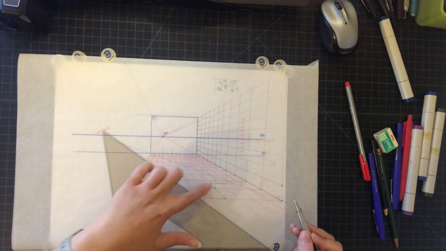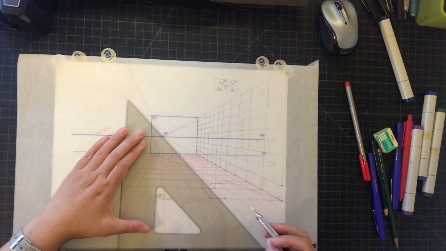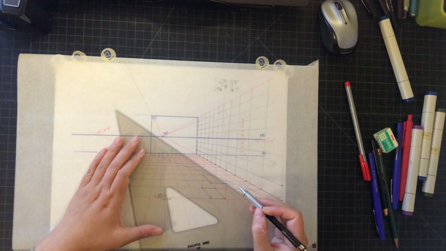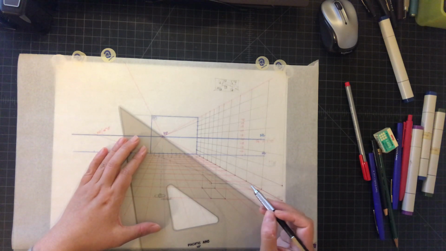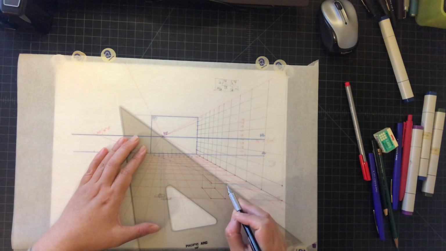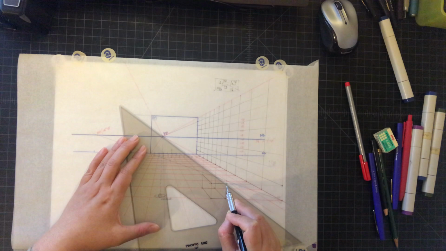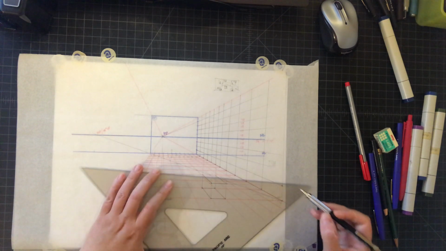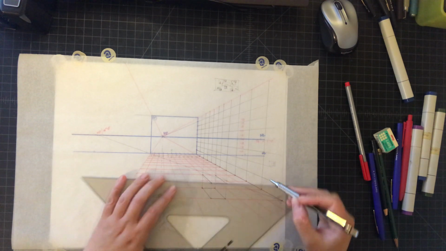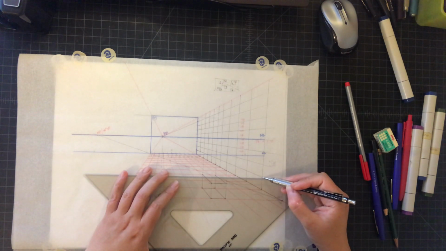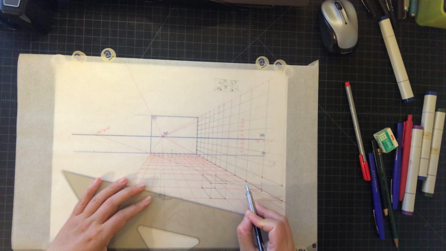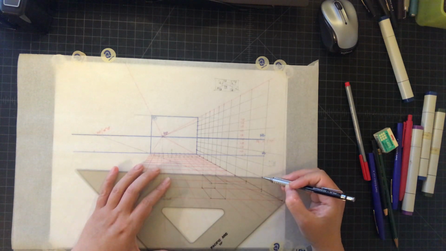So from that corner, you're going to pull it to the vanishing point. This corner and that corner should be a straight line to here, because that's 1, 2, 3, 4, etc.